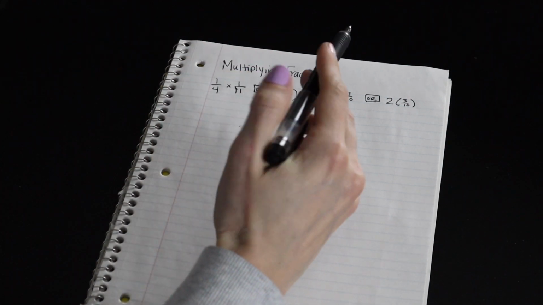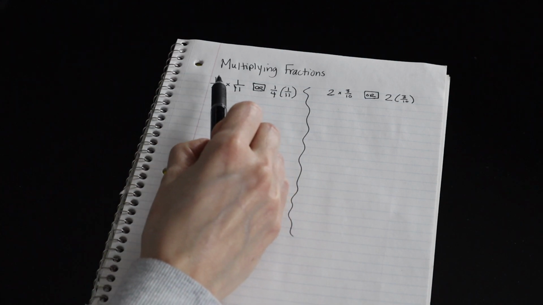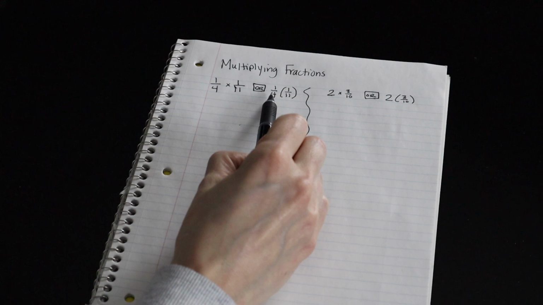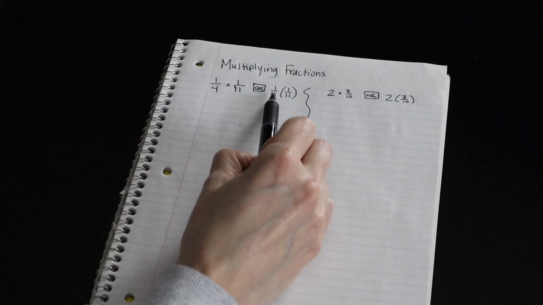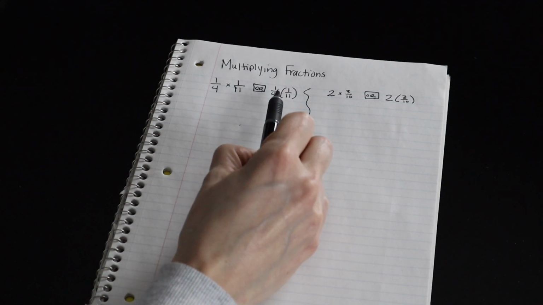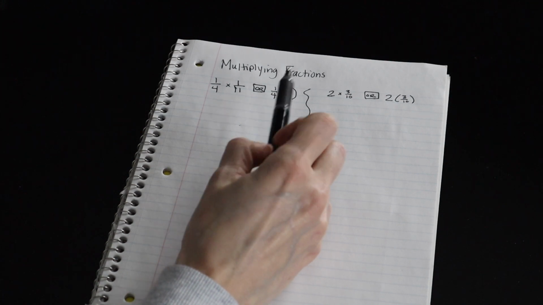So I set this up in two different ways. They mean the same thing. The first one, I have the multiplication sign. The other, which you're going to see more often, especially when you get into your higher order math, is they're just going to have the parentheses. Now remember, when it's only parentheses, it always means multiplication.